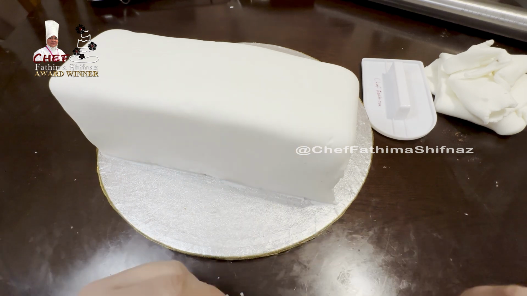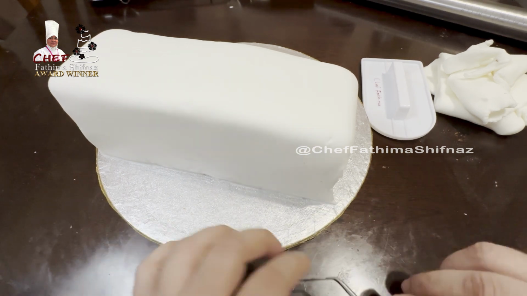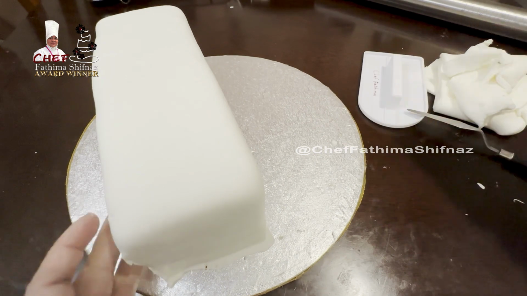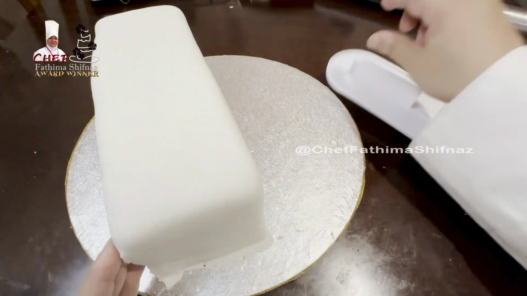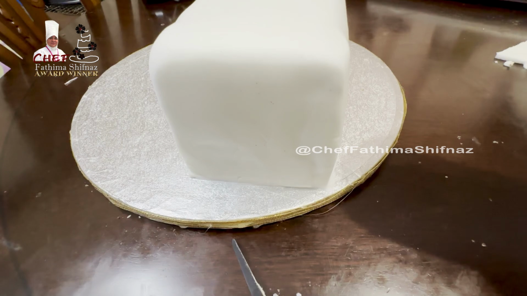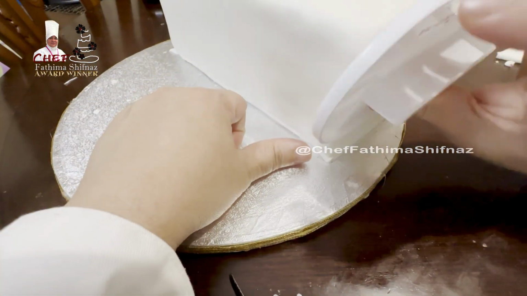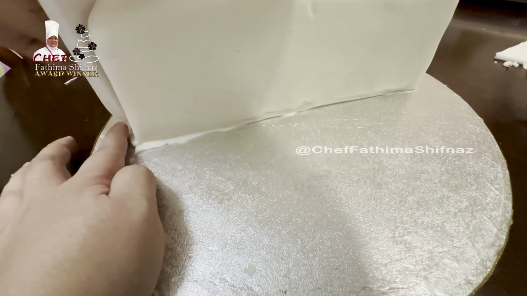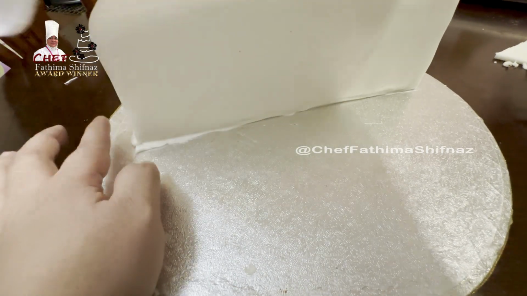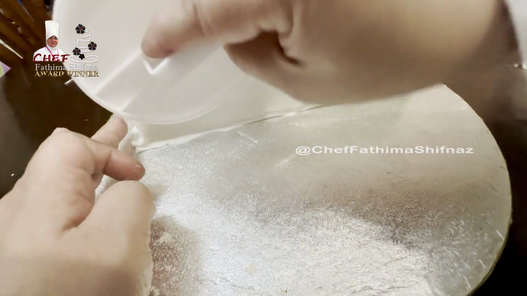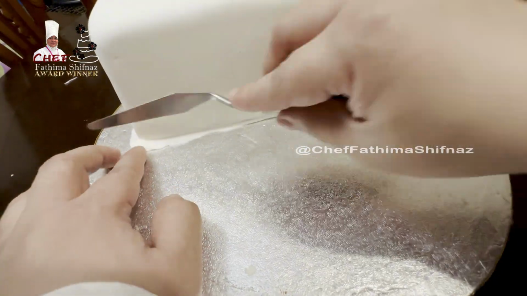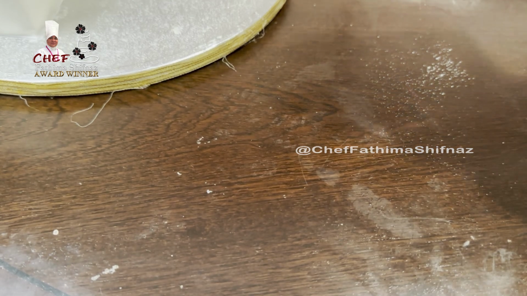So once I covered, I just try to shape it up with the smoother, get the nice sharp points. Not really a very sharp point, just a little. So whatever excess comes, I just try to trim off with this tool. So I'm going to cover the roof.